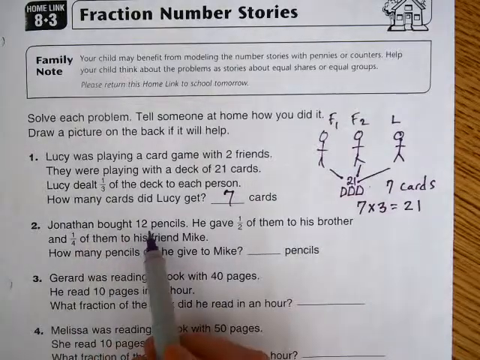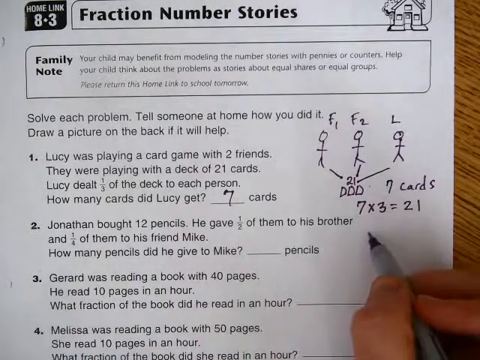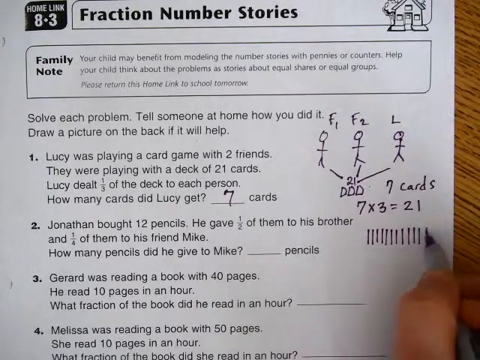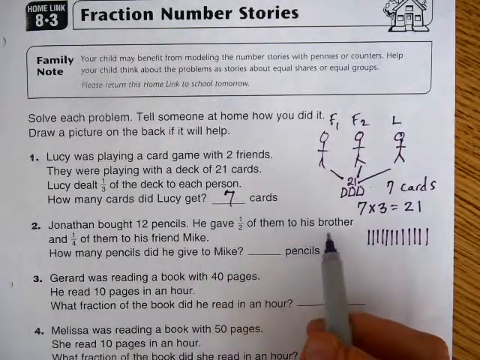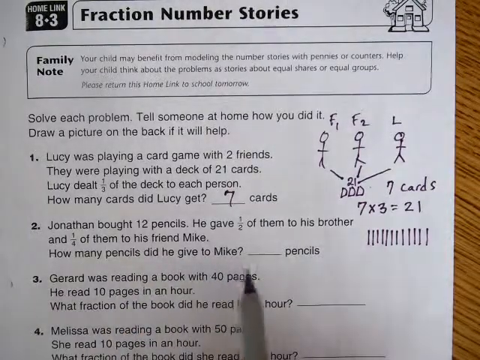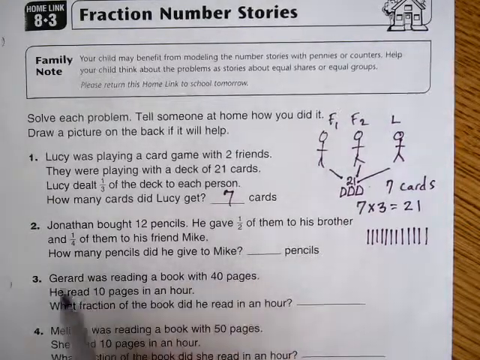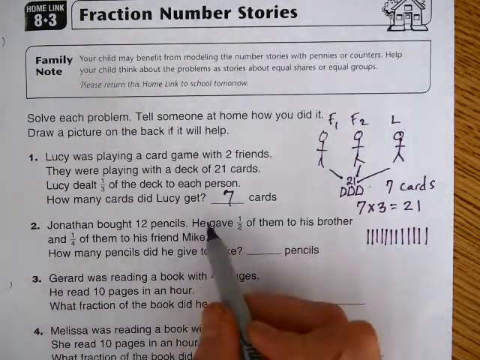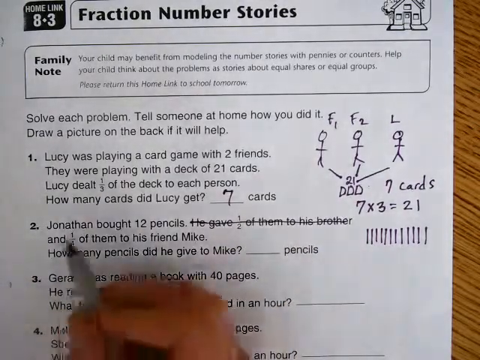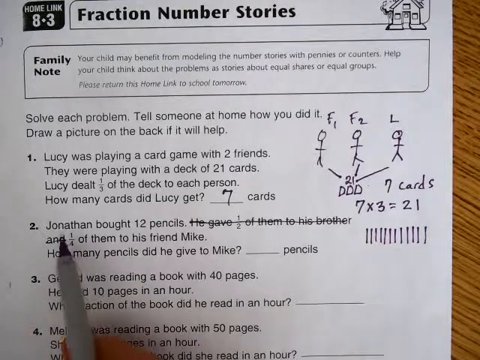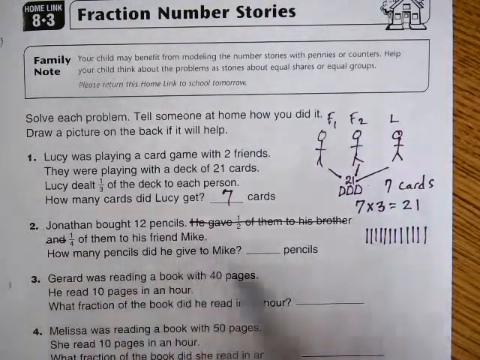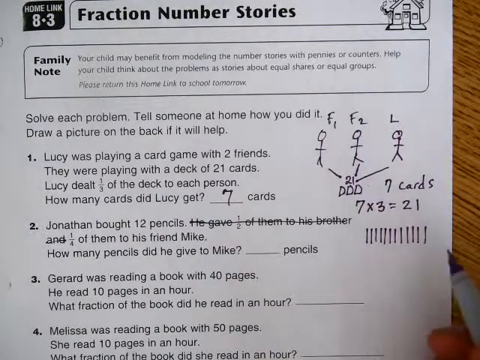Next, Jonathan bought 12 pencils. And we can draw 12 pencils. 1, 2, 3, 4, 5, 6, 7, 8, 9, 10, 11, 12. He gave half of them to his brother, and a quarter of them to his friend Mike. How many pencils did he give to Mike? Half of them to his brother, this information doesn't matter to us because this isn't asking how many he gave to his brother. So what we need is, he gave a quarter of them to his friend Mike. How many pencils did he give to Mike?